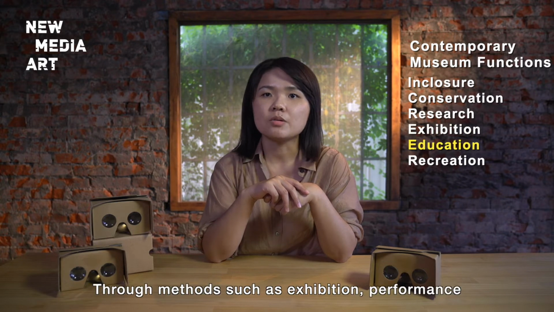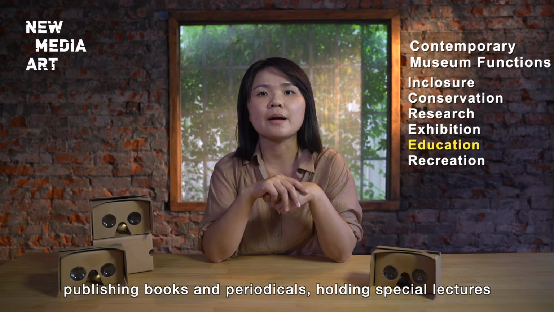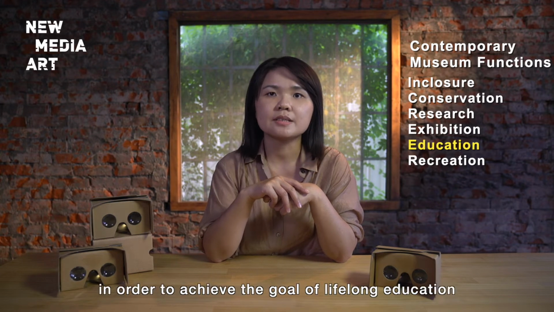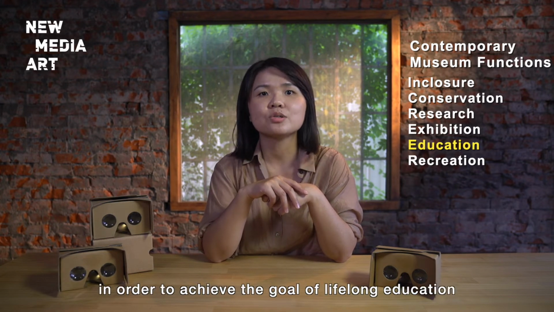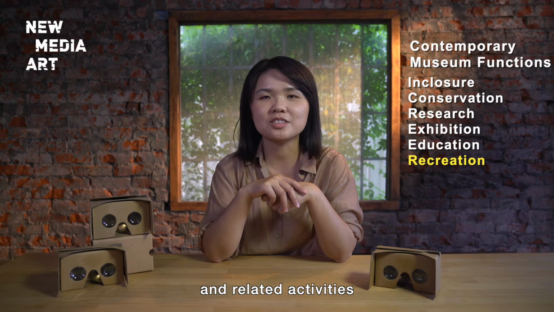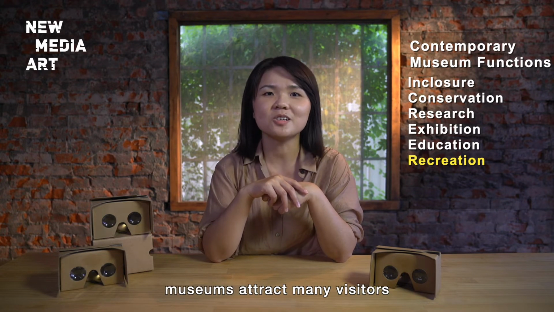Education. Through methods such as exhibition, performance, publishing books and periodicals, holding special lectures, learning activities, and video appreciation, museums help visitors get the most in order to achieve the goal of lifelong education. Recreation. With unique architectural appearances, rich collections on display, and related activities, museums attract many visitors, achieving a recreational function.